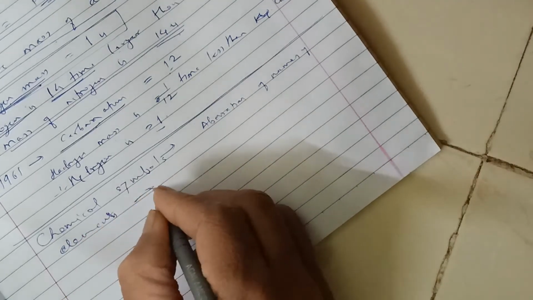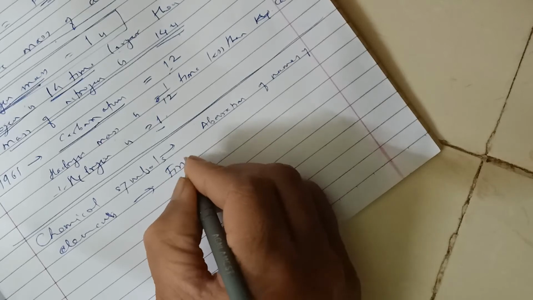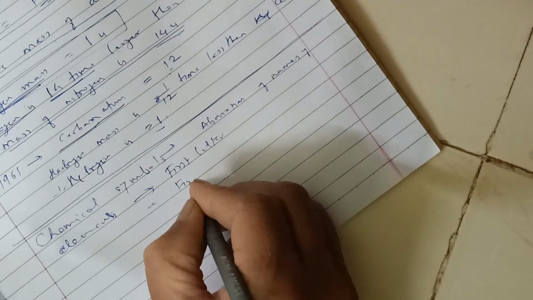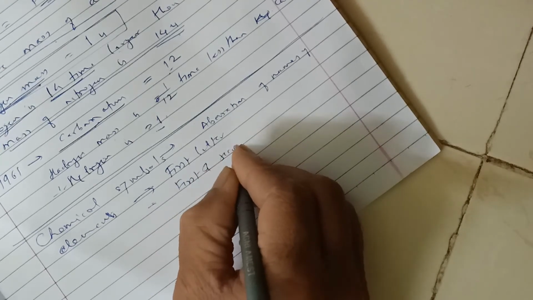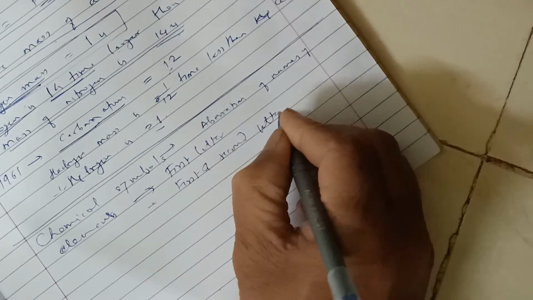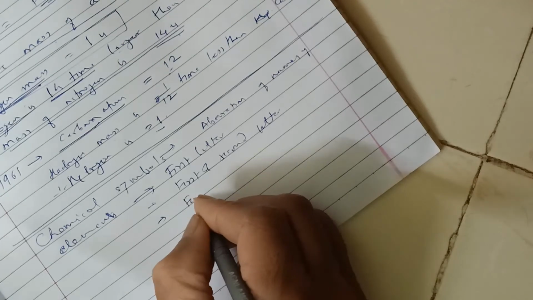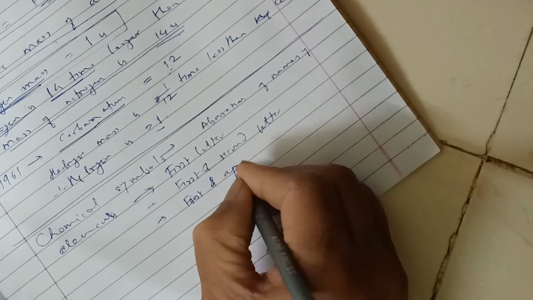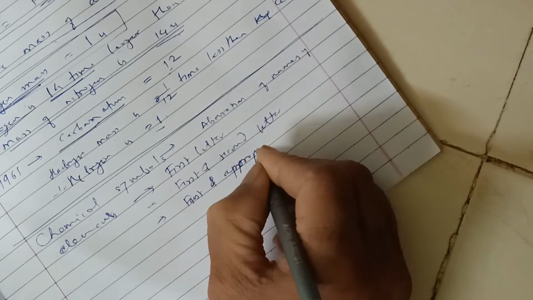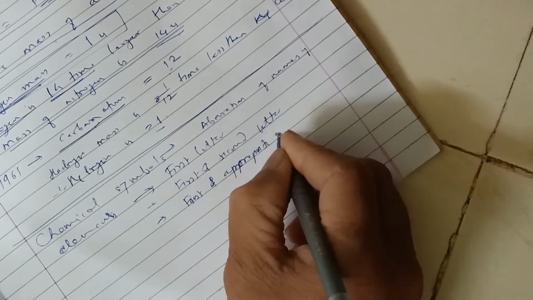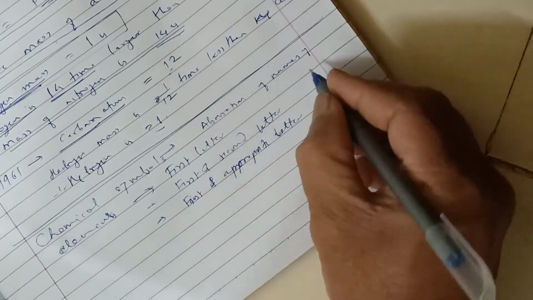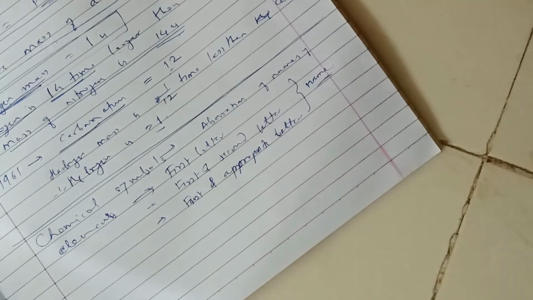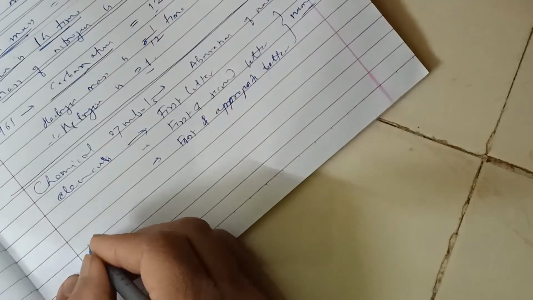For that they use the first letter, or the first and second letter, or the first and an appropriate letter from the name.